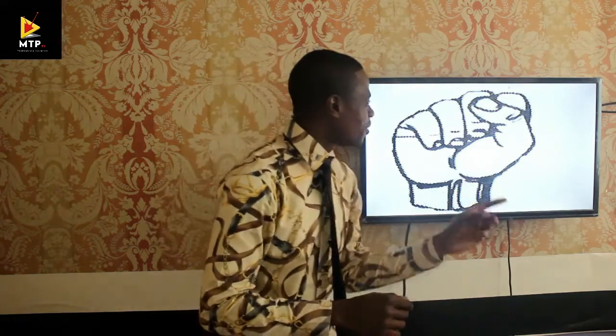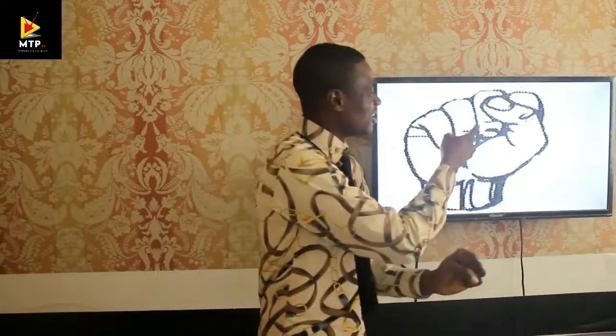The next alphabet is S. You place the thumb on top of the other fingers. It's like you are forming a blow hand shape, blow as in fight. And so as you can see over there, the thumb is on top of the other fingers. Thank you. That is S.